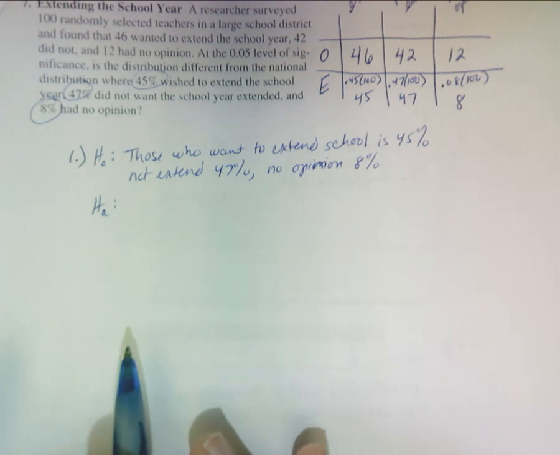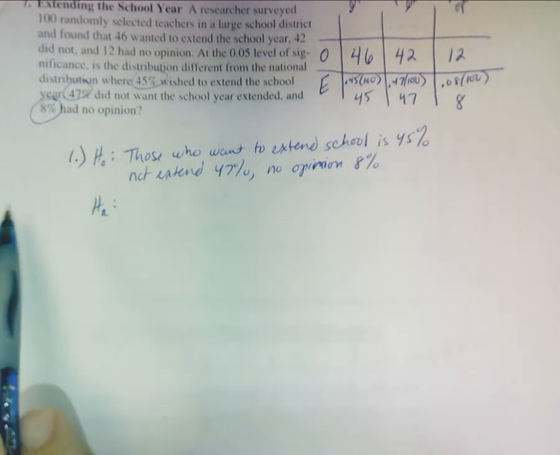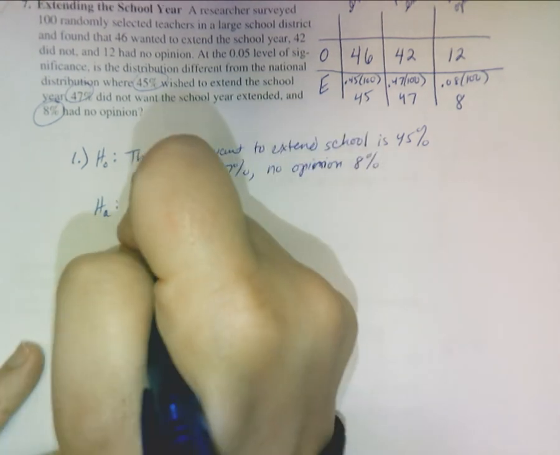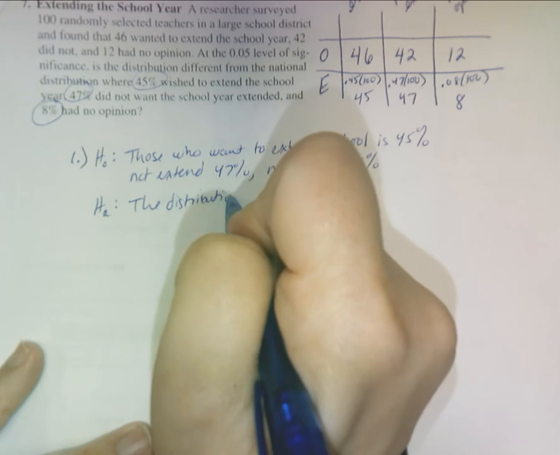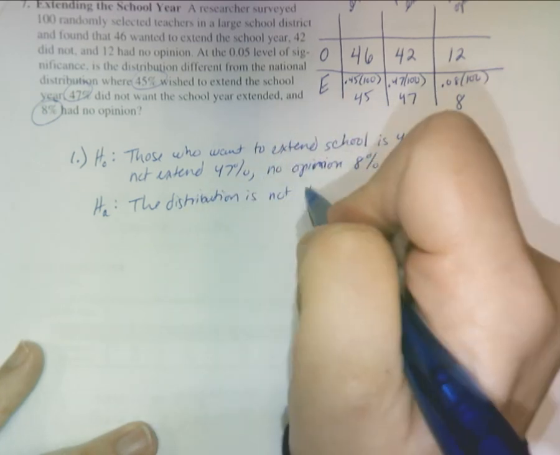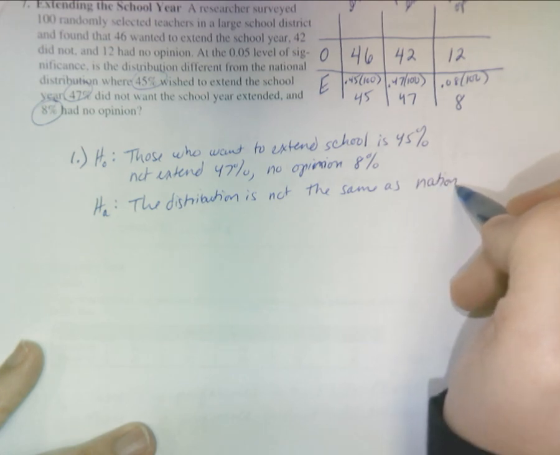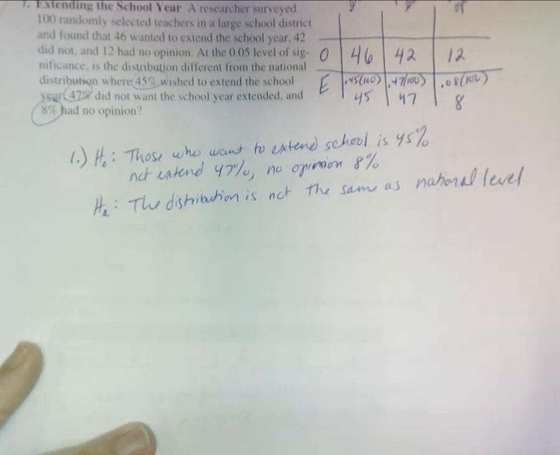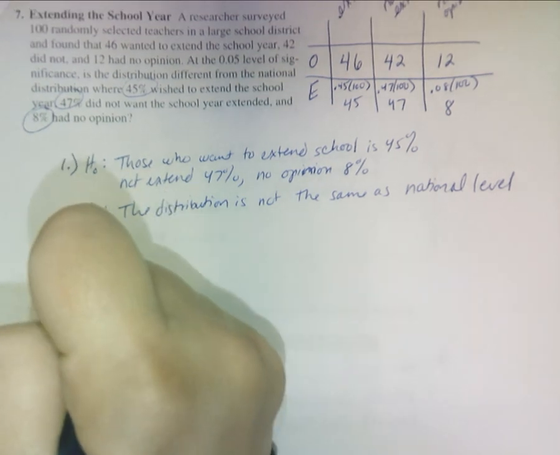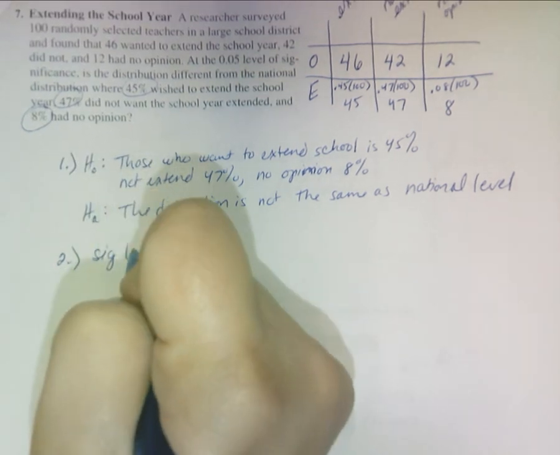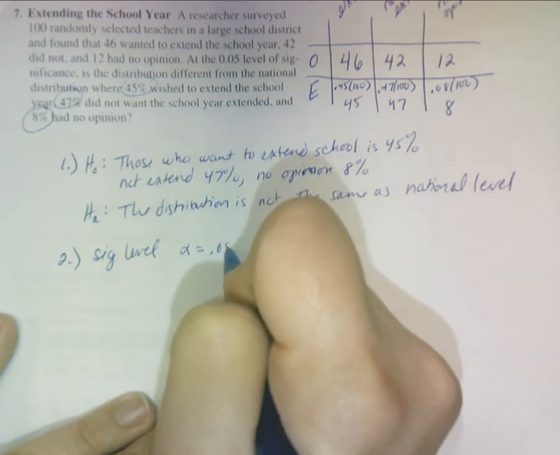The alternate would be, no, the distribution I get in my sample would not be the same as the national. The distribution is not the same as the national level. Okay, so that's what you would do first. Number 2, state your significance level. We got this. Alpha is 0.05.